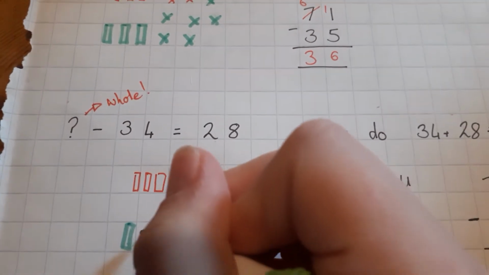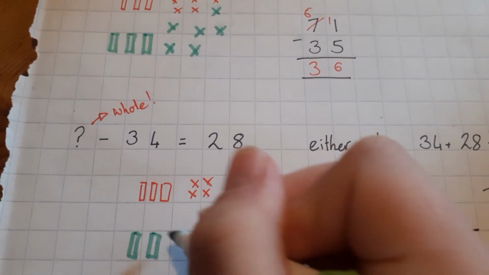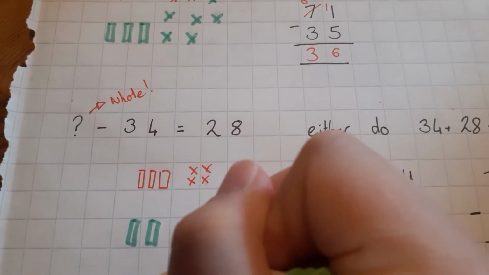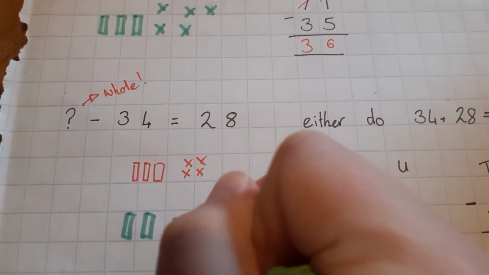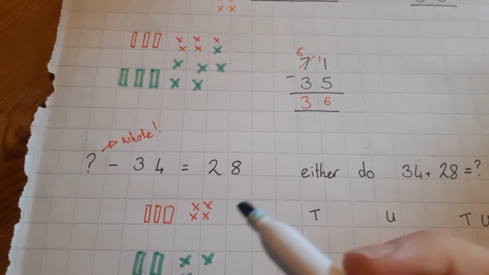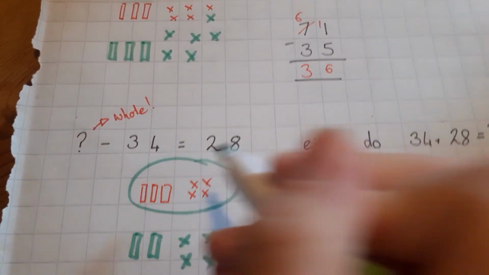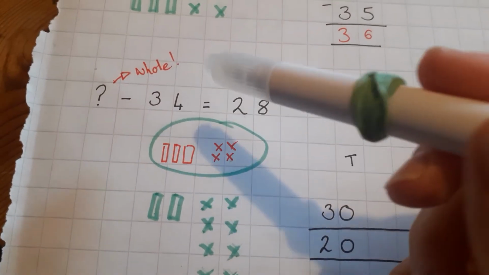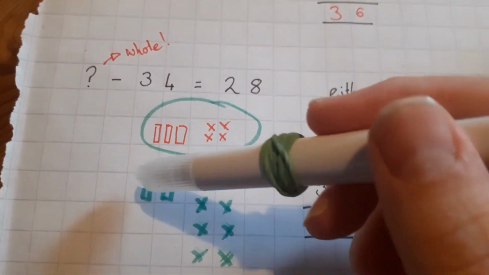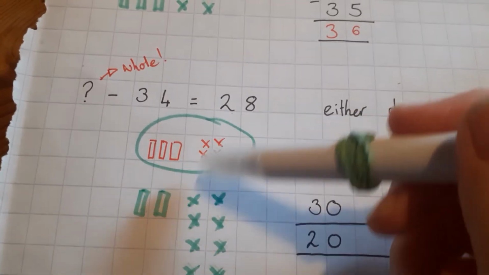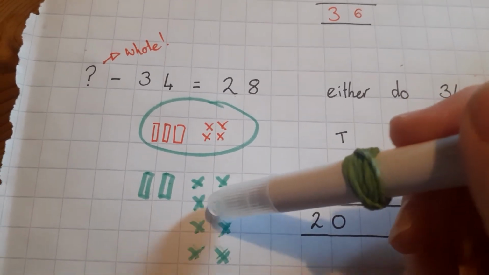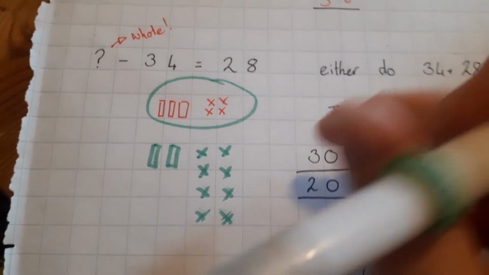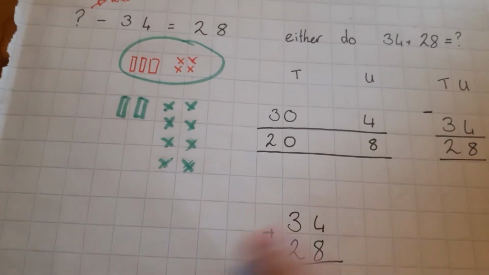Either of those would work and it'll give us the same answer. So I'm going to draw both my 34 and my 28 and see what I've got all together. 10, 20, 30, 40, 50, 54, 55, 56, 57, 58, 59, 60, 61, 62. So that says it's going to be 62 as the whole.